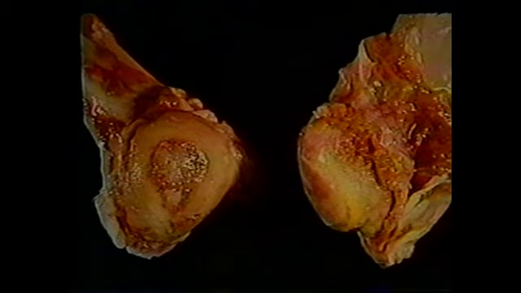The rare case of the dog with actual arthritis. This is osteoarthritis in the dog due to bacteria. We don't see that very often in the dog and the cat. We see lots of degenerative joint disease of the dog and cat. And this is a shoulder joint with degenerative changes, flattening of the cartilage, loss of cartilage, proliferation around the rim of the attachment to the joint capsule.